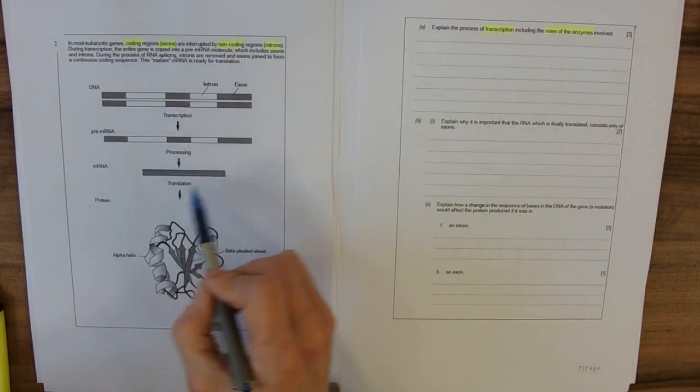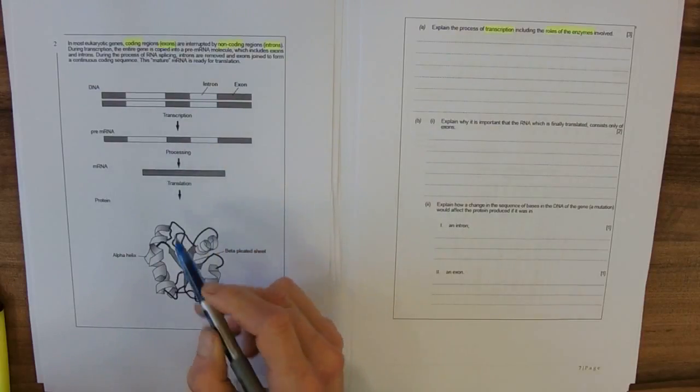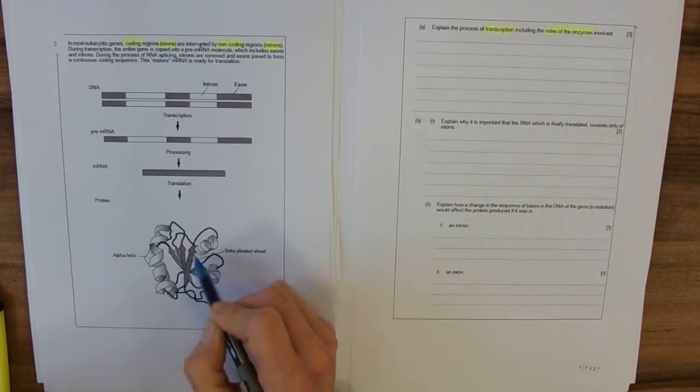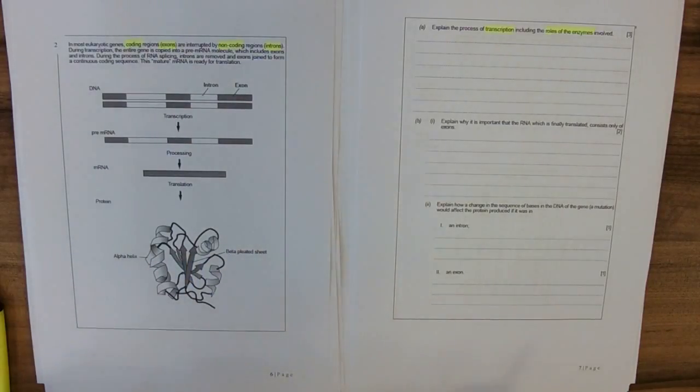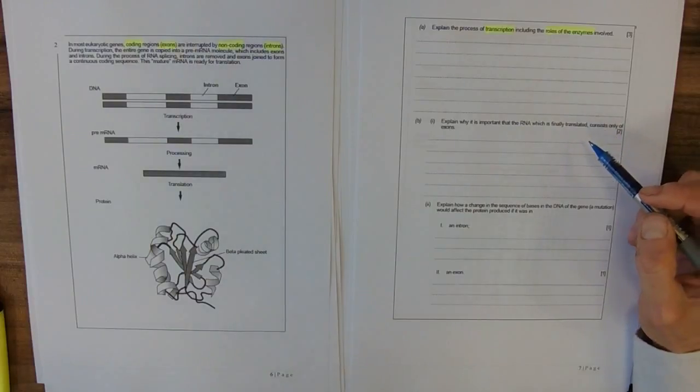So why do we only want these exons? Well, these introns, they could contain all sorts of different codes, and that's going to be coding for amino acids. So our protein could be different, in a different shape. You just need to explain what is going to get translated and what might not be translated.